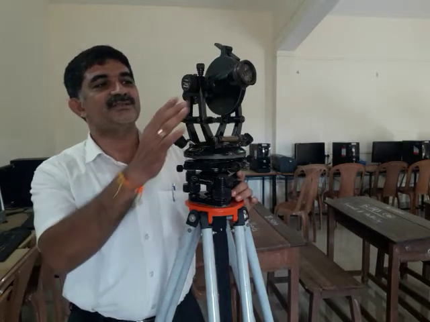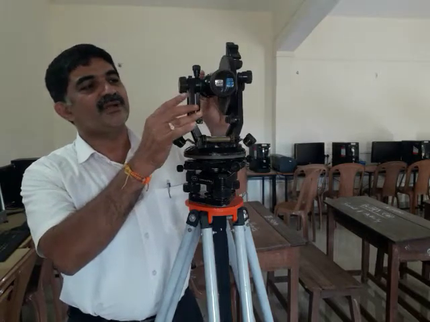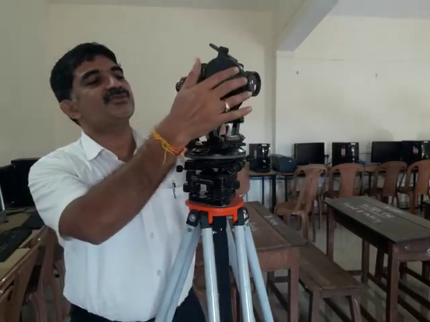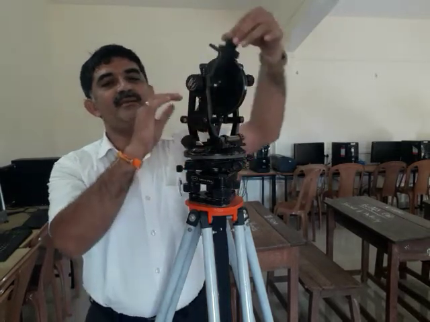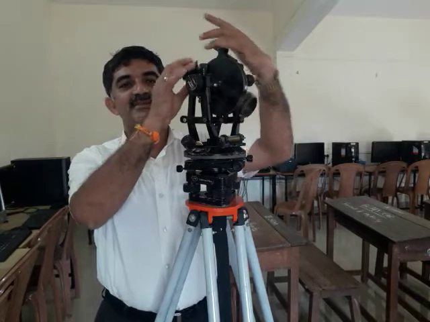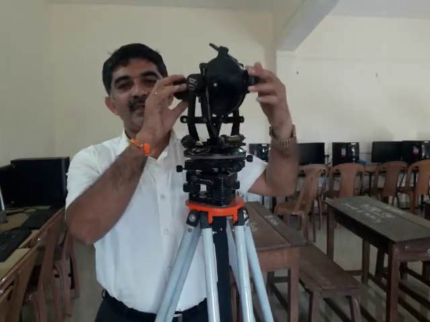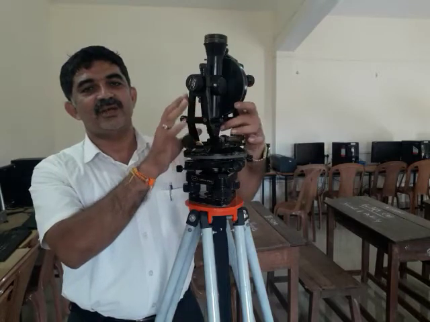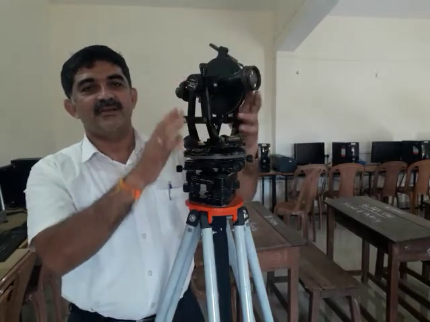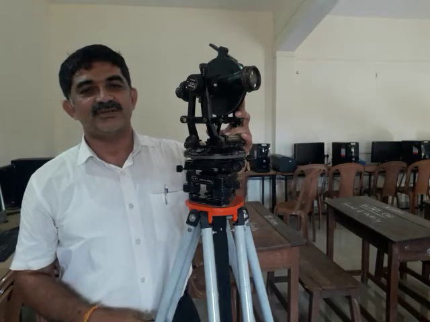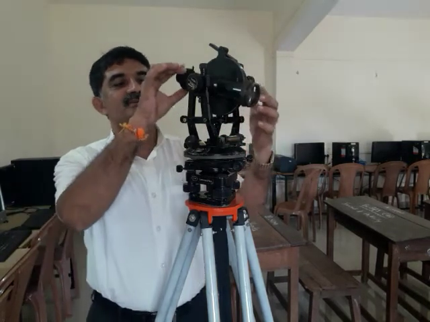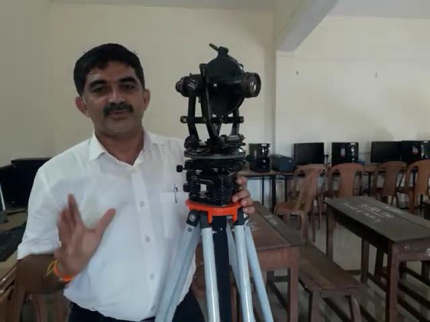So there are two types of theodolite. One is transit theodolite, another one is non-transit theodolite. This is a transit theodolite. Transit theodolite means one in which this telescope can be rotated in the vertical plane through 180 degrees, like this. This is called transiting, and this theodolite is called transit theodolite, or simply transit. Another type is the non-transit theodolite, where you can't rotate the telescope, it is fixed. But that theodolite is now obsolete, meaning it is not at all used.